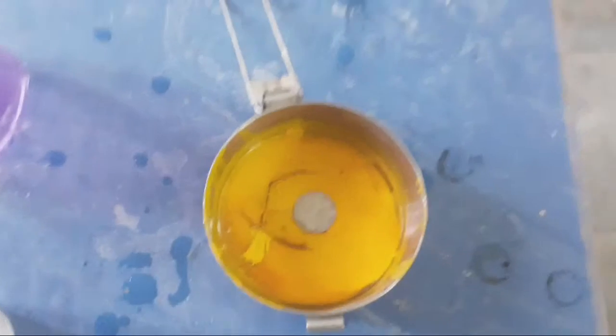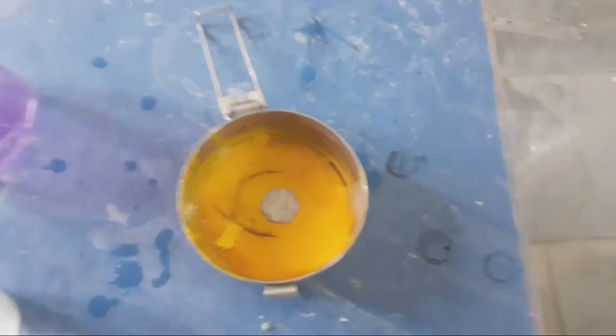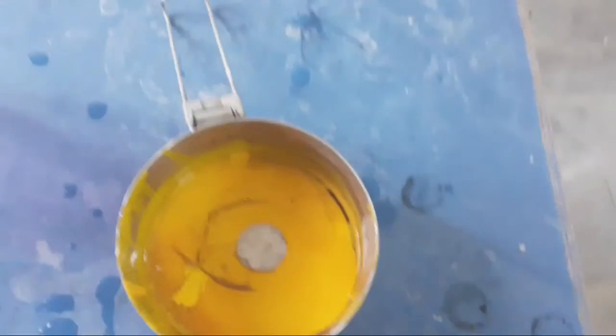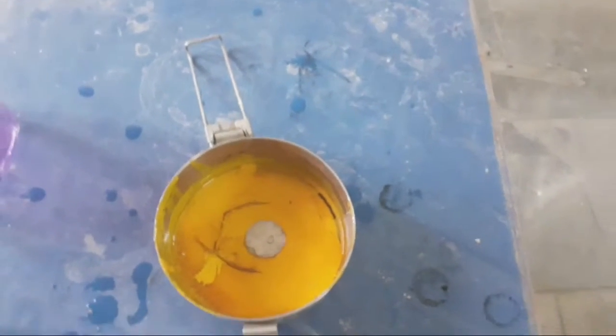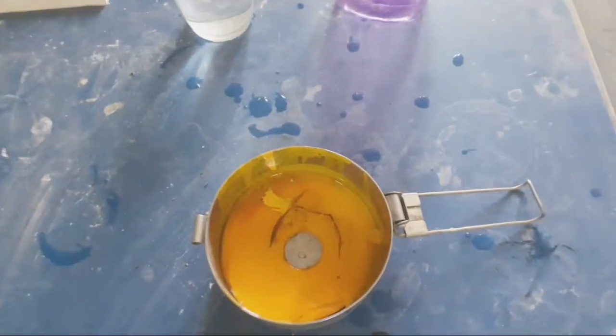Now we take our camera here, without the water. We take the camera and observe through it like this, and you go away from that coin.